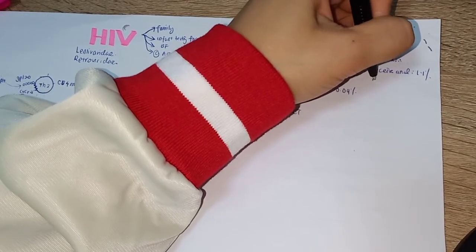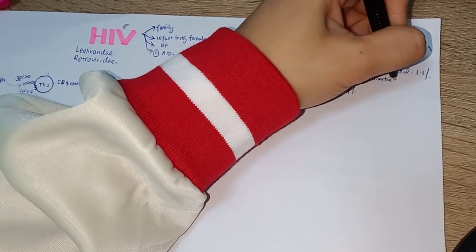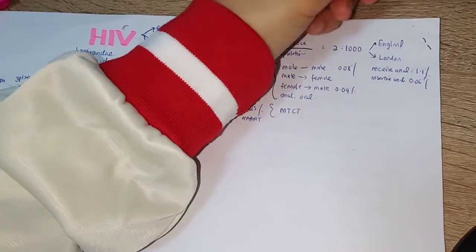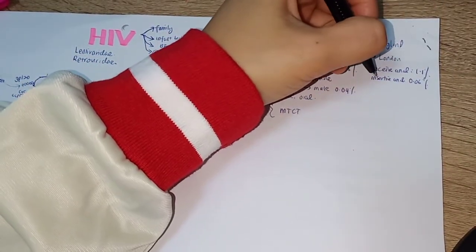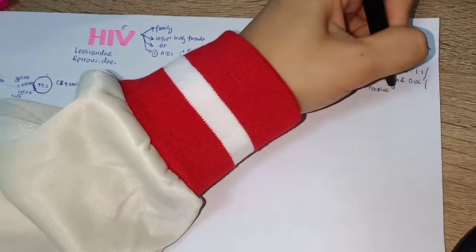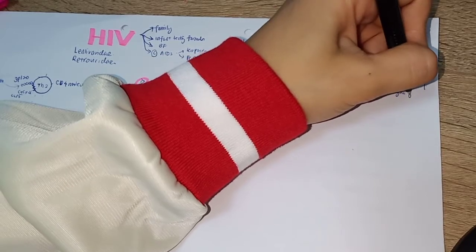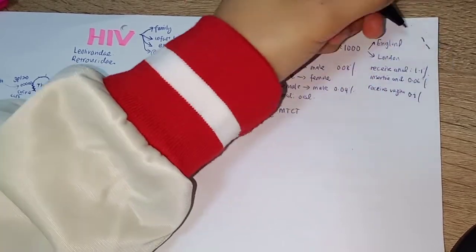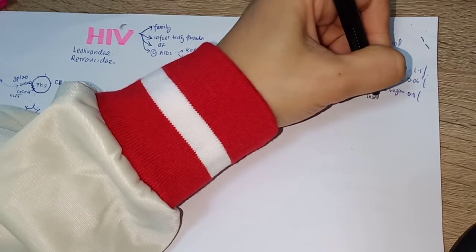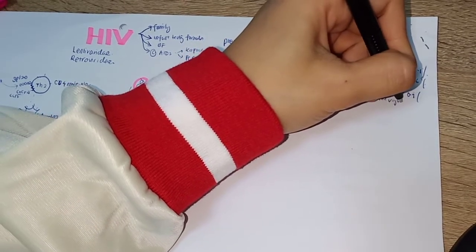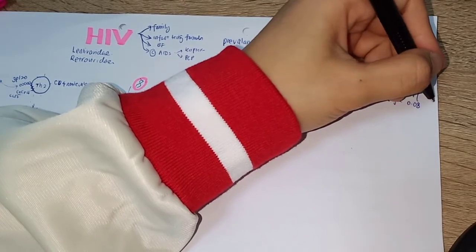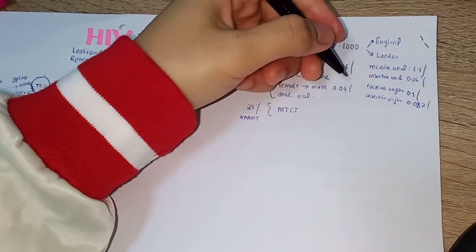Insertive anal sex is 0.06%. Receptive vaginal sex is 0.1%, so it's actually lower than anal. Insertive vaginal sex is 0.082%.